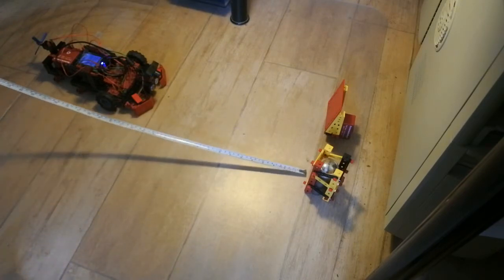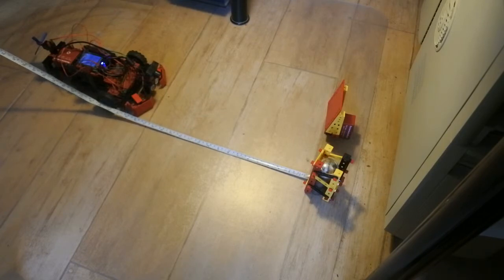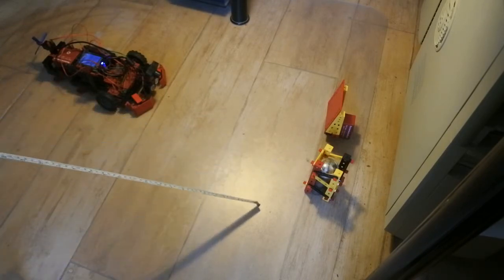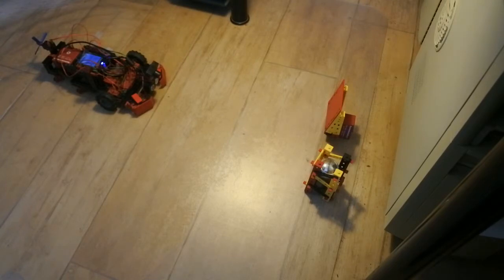The distance to the nearest object is 40 centimeters, 17 inches. So let's see whatever happens when I start the program. If something happens.